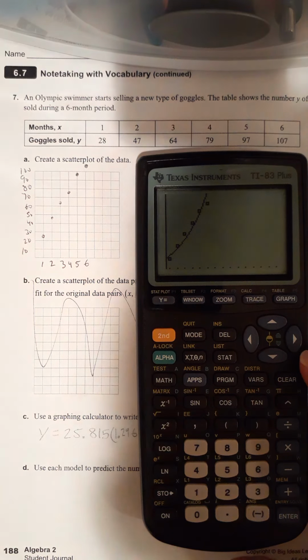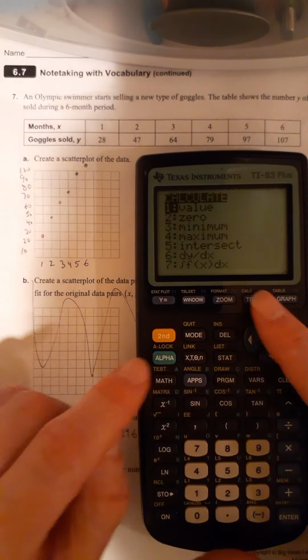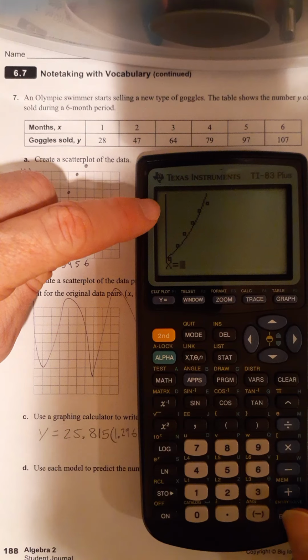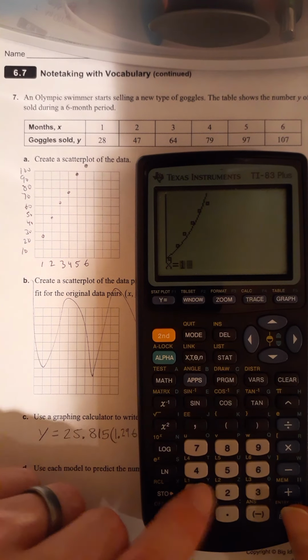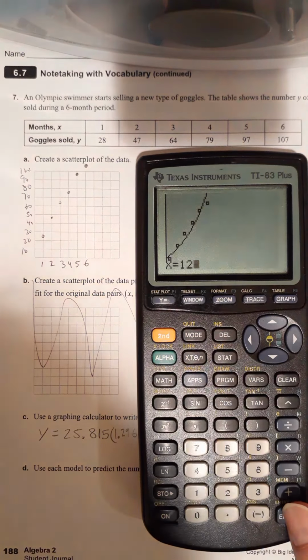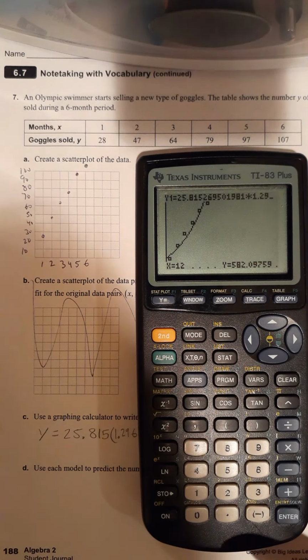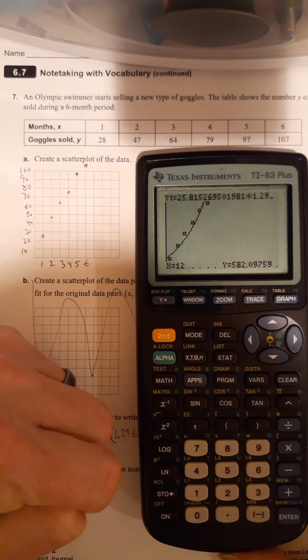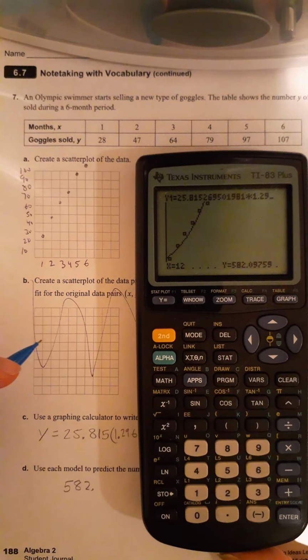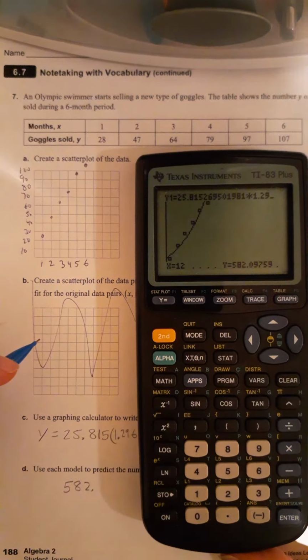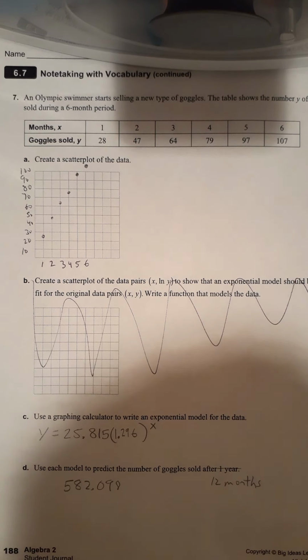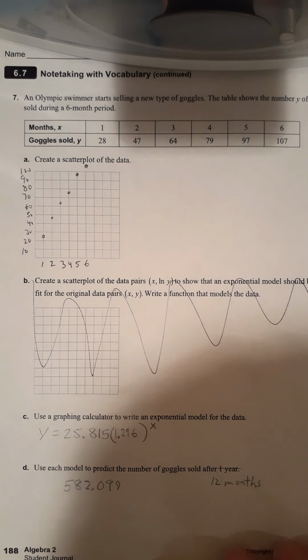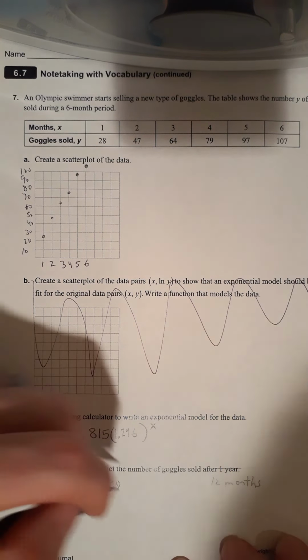So if we want to predict the output at 12 months, we can go second calculate, and we can calculate a value. And the value we want to predict is what is the output at 12 months. So I'll put a 12 there, and then I'll hit enter. And it's 582.097, which rounds to 0.98. Okay, predict the number of goggles sold after a year. How about we just round to the nearest goggle? We predict that they will sell 582 goggles.